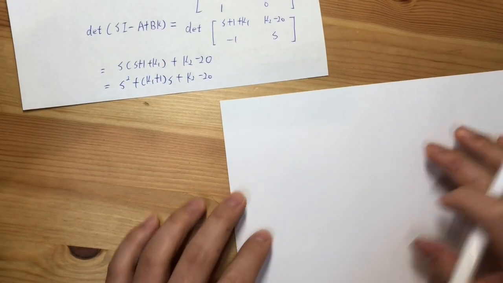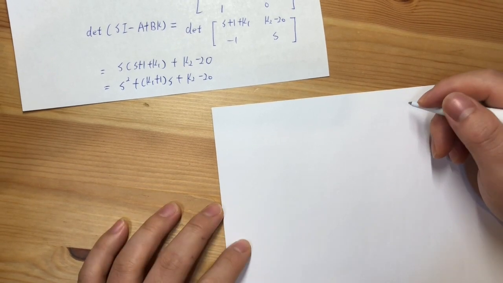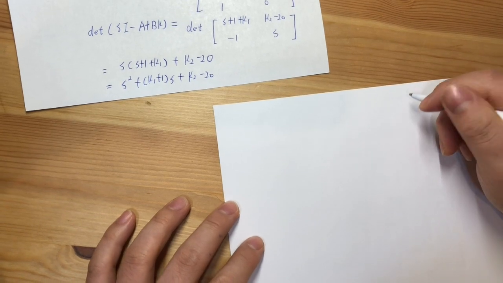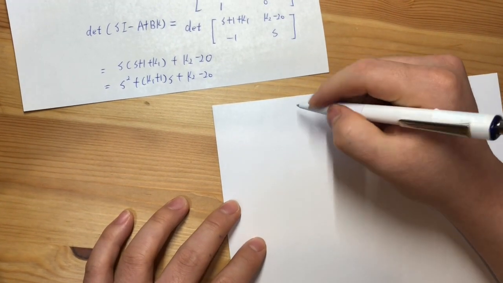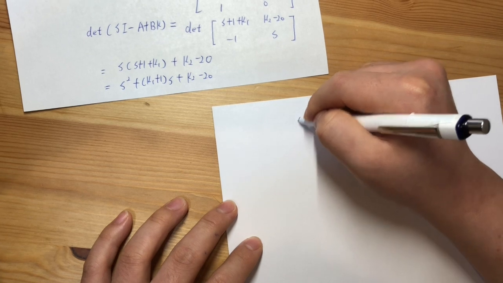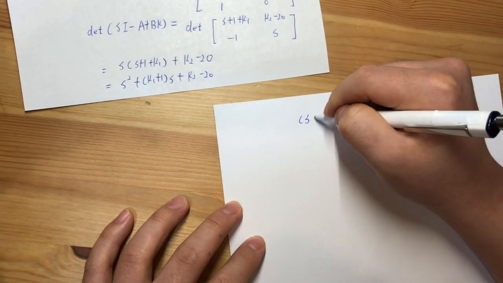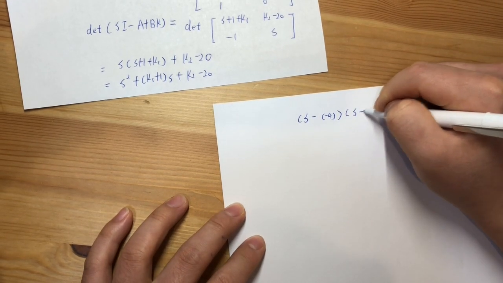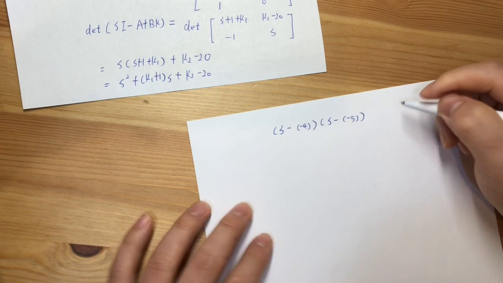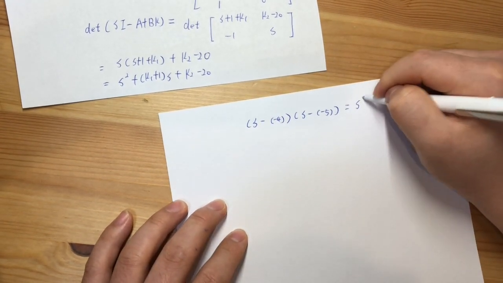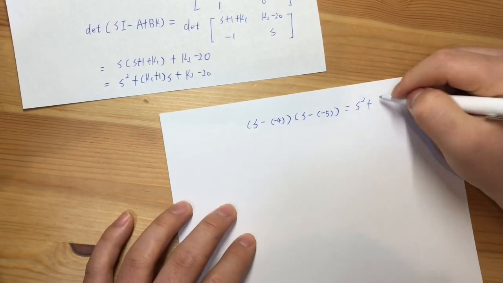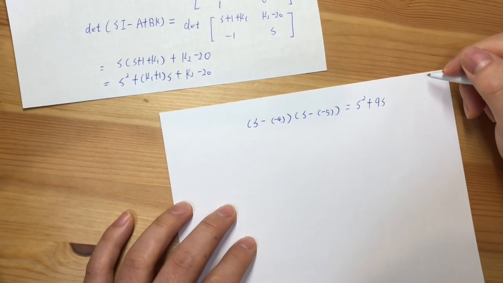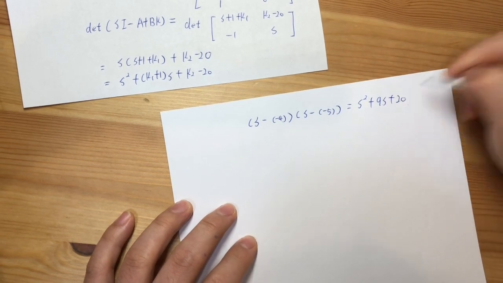The characteristic equation of the desired system can be written based on the defined new poles, that is (s plus 4)(s plus 5), which is equal to s squared plus 9s plus 20.